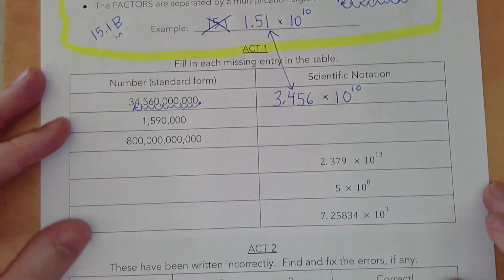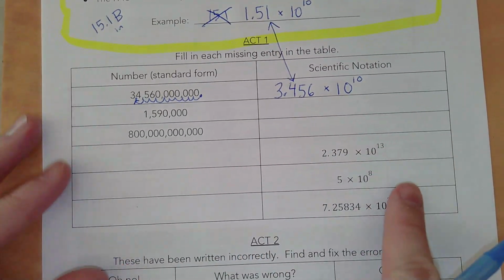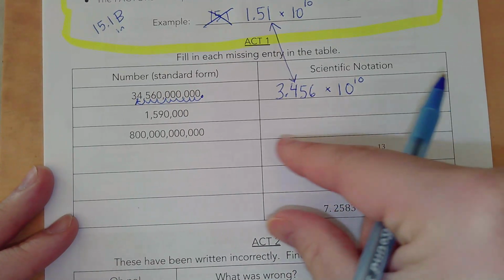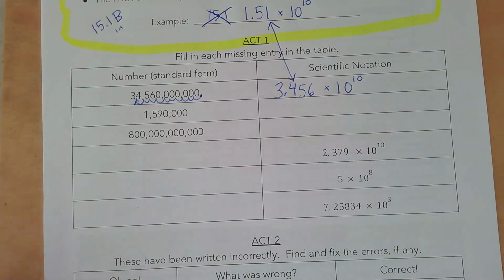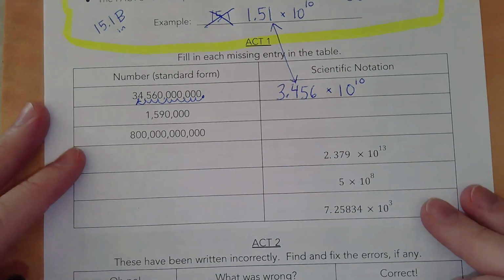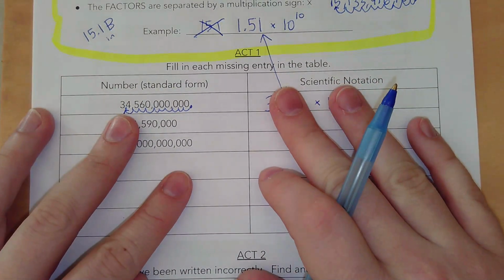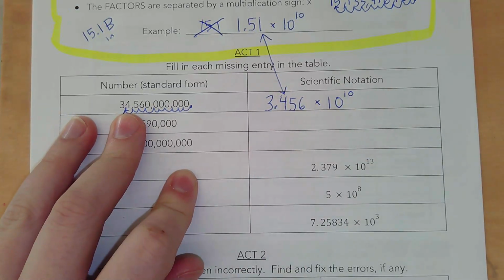All right, I want you to try out these two, and if you're really, really amazing, you're going to also work backwards from scientific notation and go to the number. You are amazing, so you can do it. I'm going to pause, and I want you to try these out for a few minutes. Go.